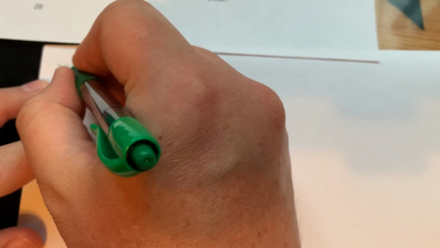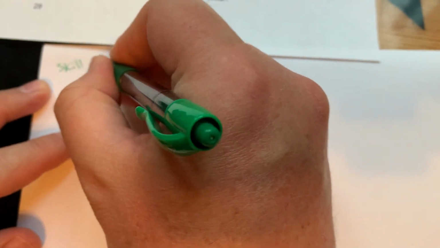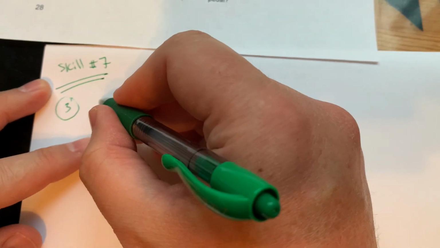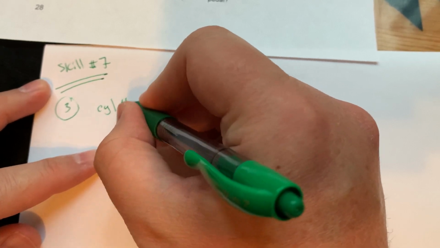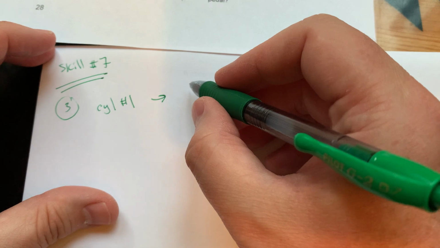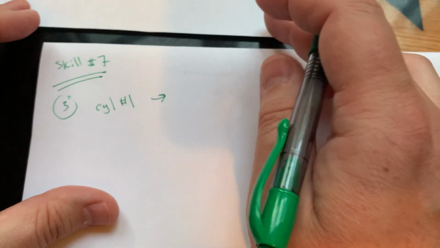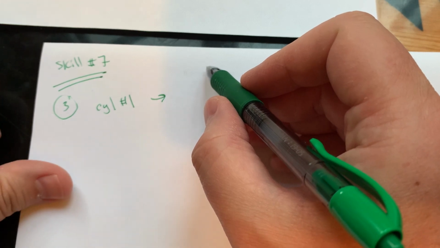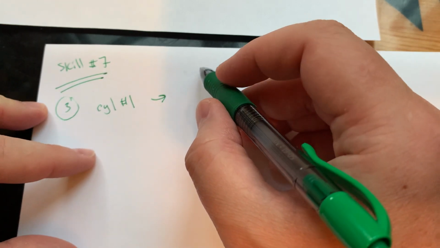So let me sort of rewrite this information here for us. So skill number 7, question number 3. So cylinder number 1. What did we just say? The bore is consistent, right? So the bore is 4 inches, but that honestly doesn't matter because that's going to stay the same. So I'm not even going to write it down.